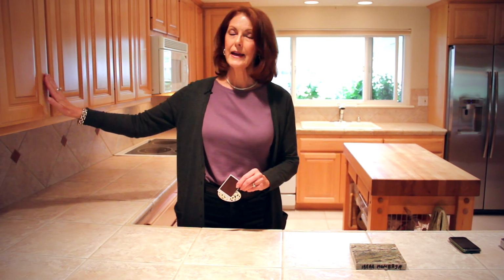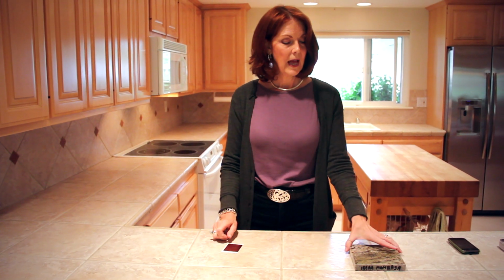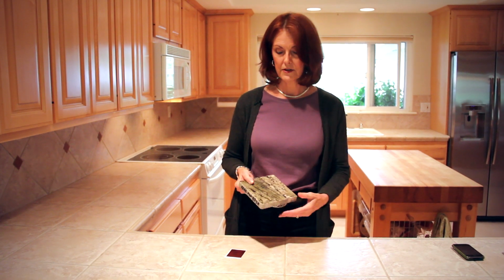I don't happen to have a cabinet front, the new cabinet that we're going to get, but I do have a piece of paper that shows the style and basically the color. So I'm going to keep that. And then I also have a sample of the granite that we'll be using for the countertop.